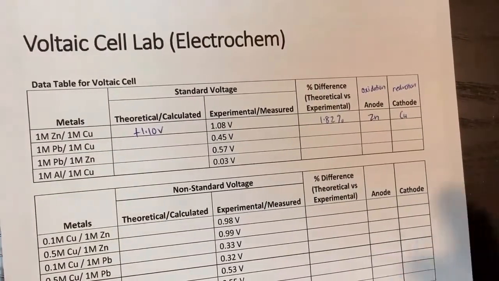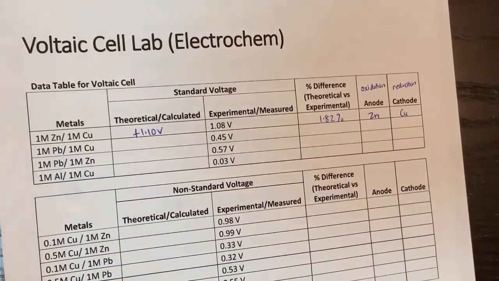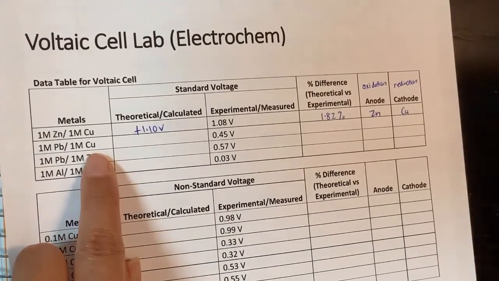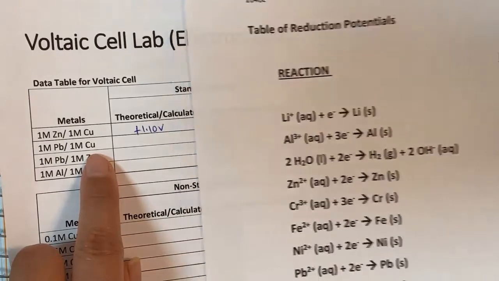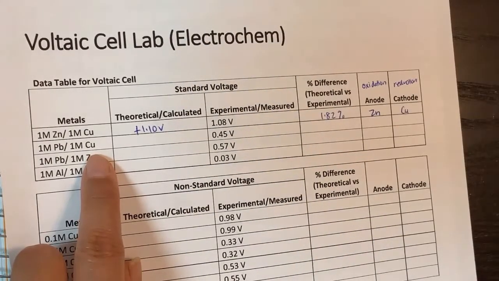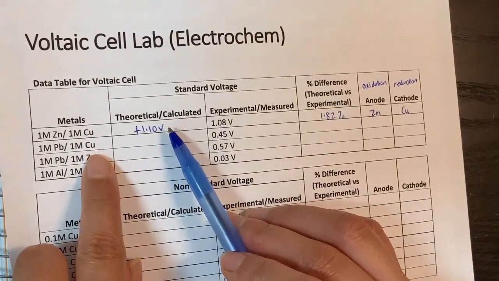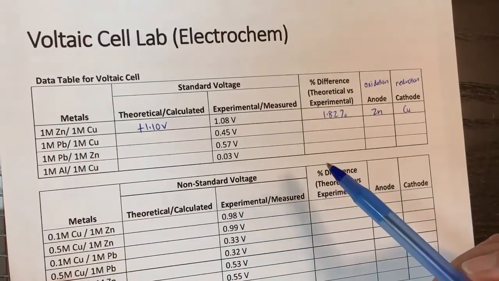So not too bad. All you do is go through the list. This is 1 and 1, so standard. If you wanted to do lead and copper, you have to decide who's going to oxidize and who's going to reduce. What's cool about a voltaic cell is that your number must always be positive. If you ended up getting a negative number, you just did the opposite of a voltaic cell, which is an electrolytic cell. That one doesn't happen spontaneously; you actually have to hook it up to a power source for it to take place.